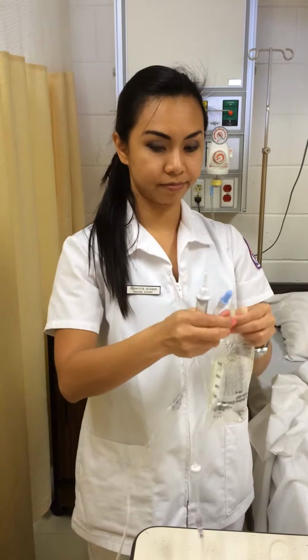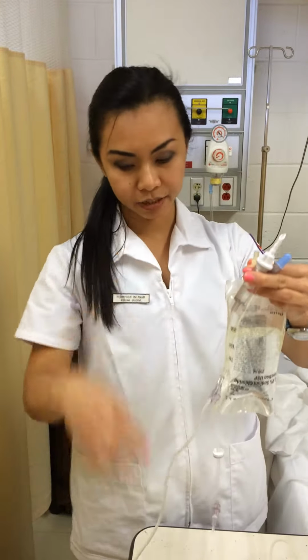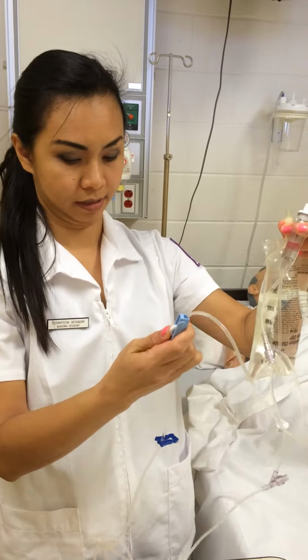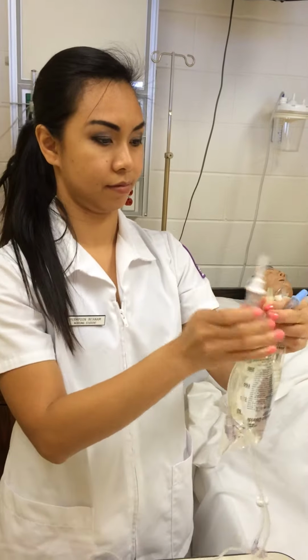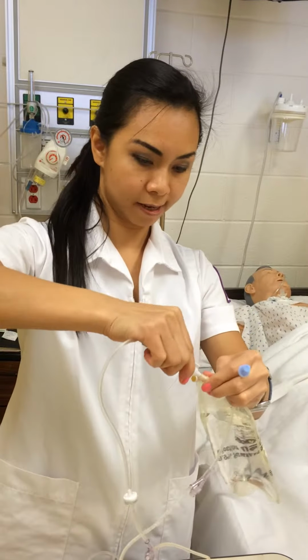So I open it. Before I attach it, I make sure the tube is clamped. Spike into the IV bag.